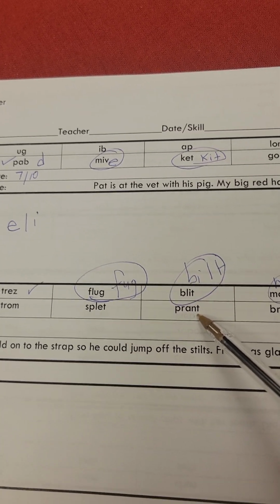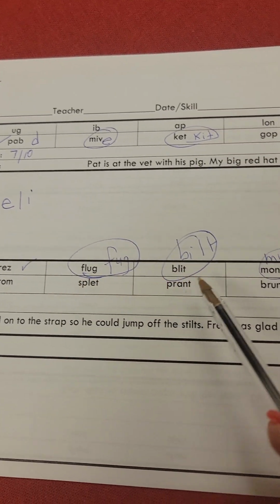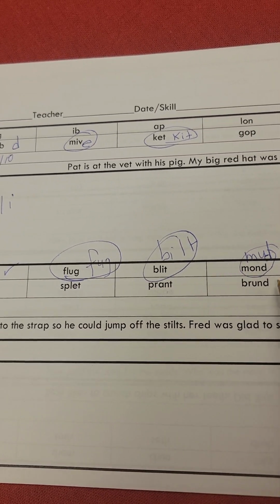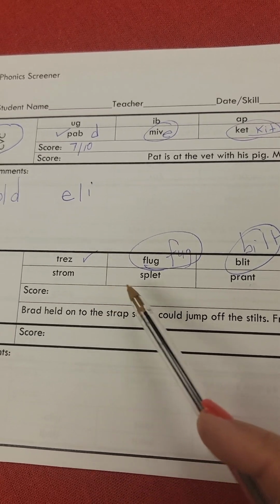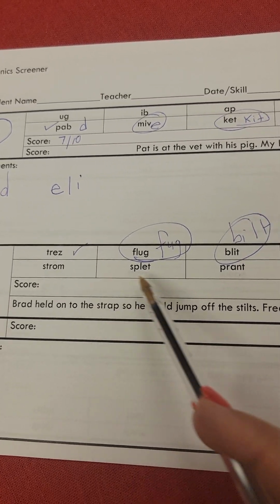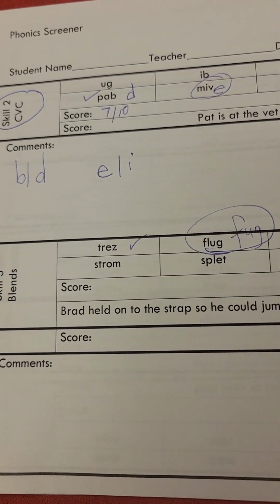That's a much harder skill, the ending blends. Also, sometimes you might see, as a pattern, that they know all of the beginning blends and they can do ending blends, but they can't do three-letter blends, which is very difficult when we're putting them together. And so anyway, you would continue doing that. You would write their score. Let's say that they got the rest of them right.